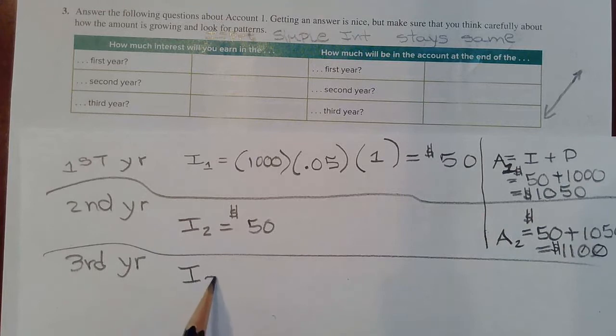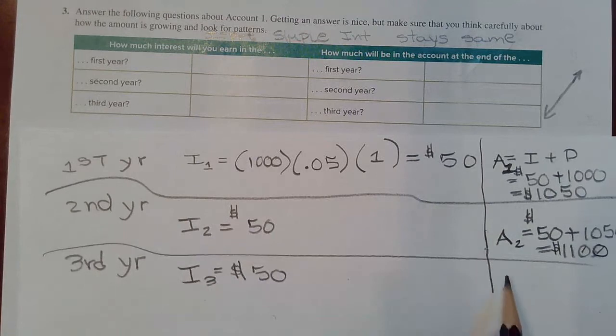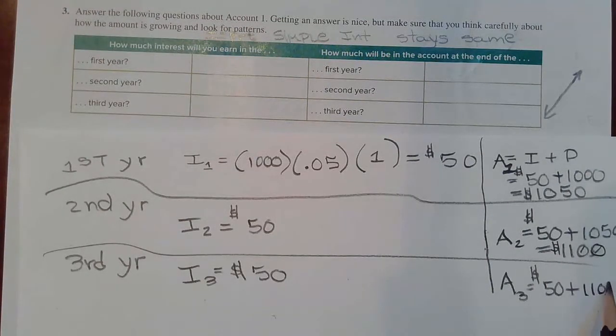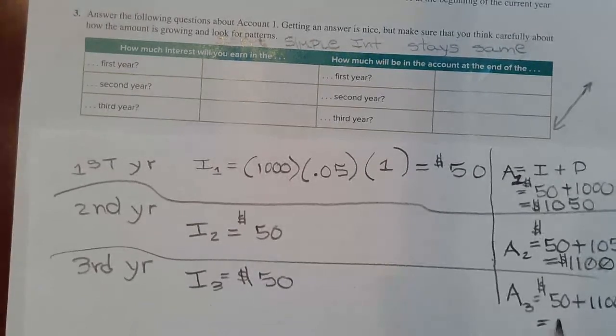Moving on to third year. You earn again another $50, so that on the third year, it is a new $50 that you earn during the third year, plus what you had as of the end of year 2. So that would be $1,100, which now gives you $1,150.